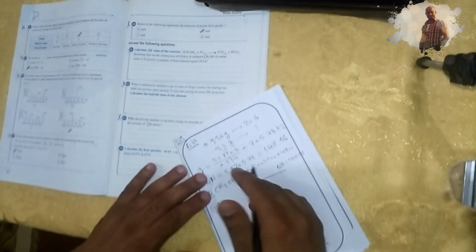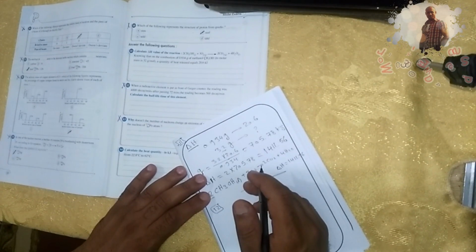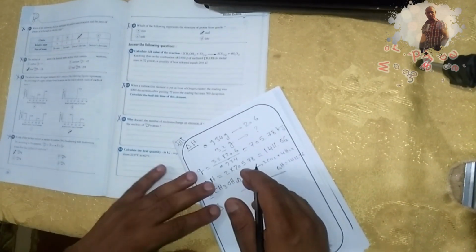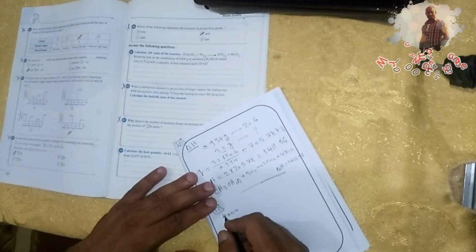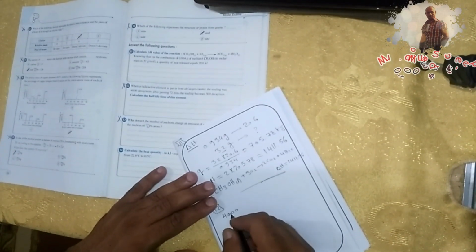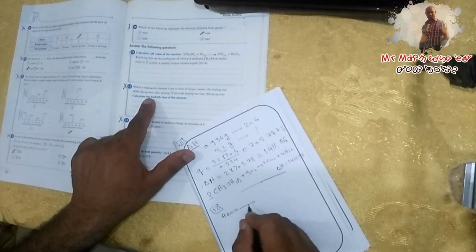Number 12. When a radioactive element is put in front of a Geiger counter, the reading was 4000 decays per minute. So the first reading is 4000. And after passing 72 minutes the reading becomes 500. We have learned before T half.